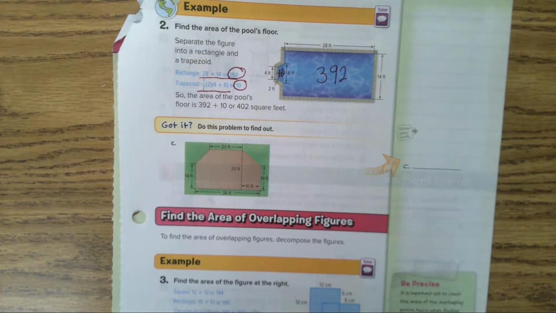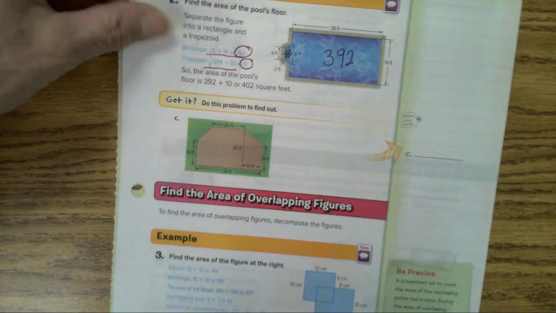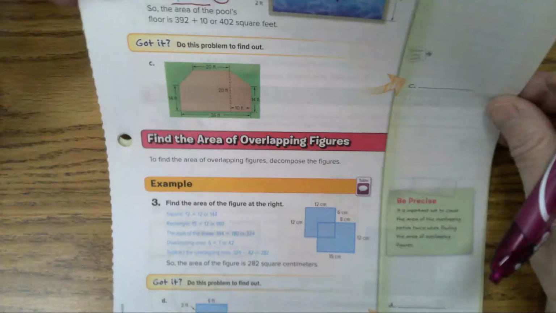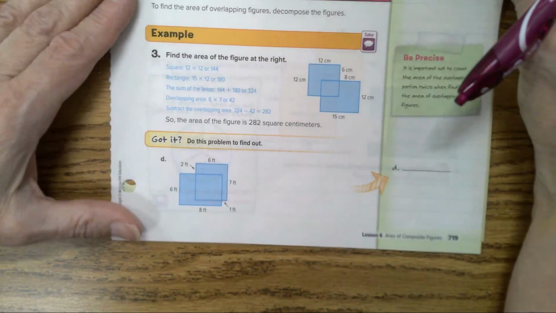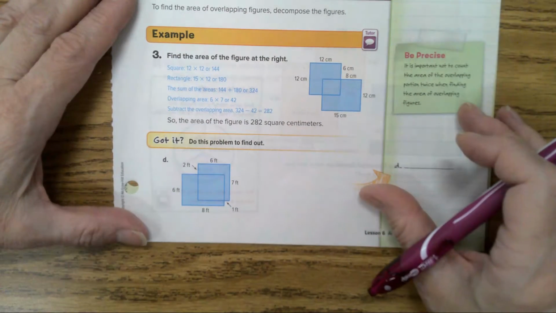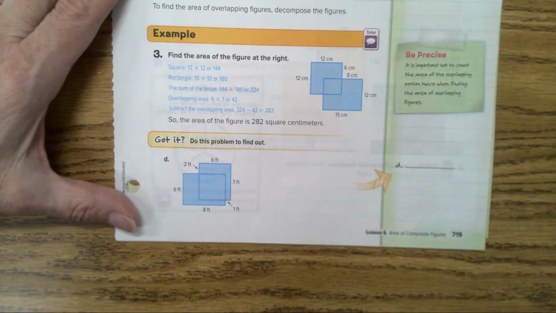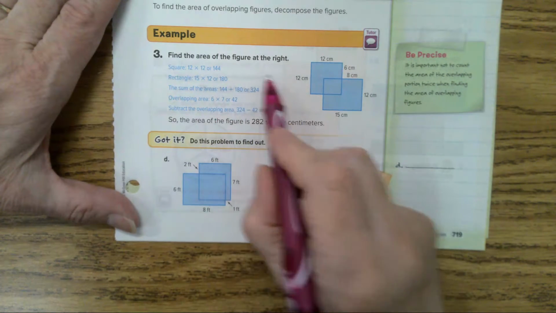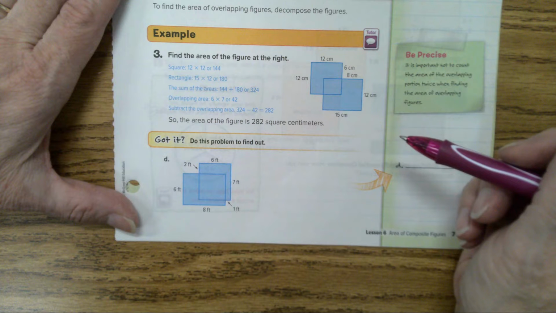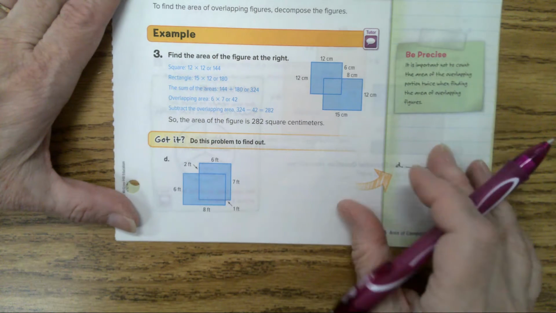Now, let's just, it says do this problem. We're going to go on to example 3, and we'll do some problems like C in the guided practice in a little bit. Find the area of the figure at the right. Okay, this is what they are doing.